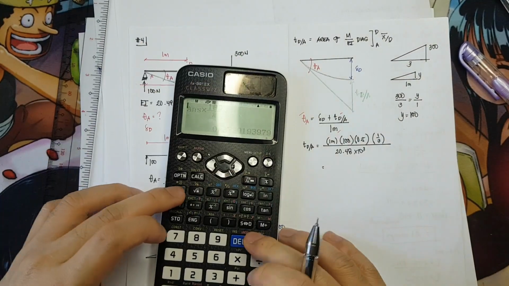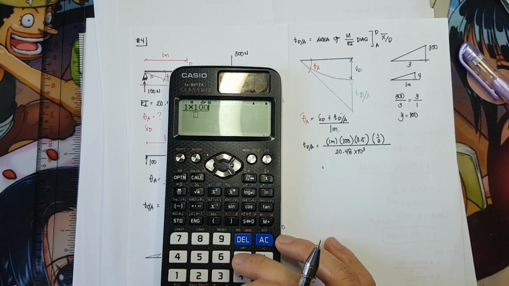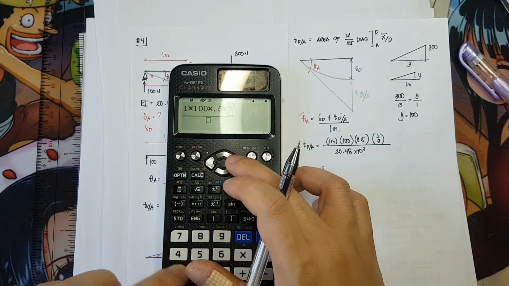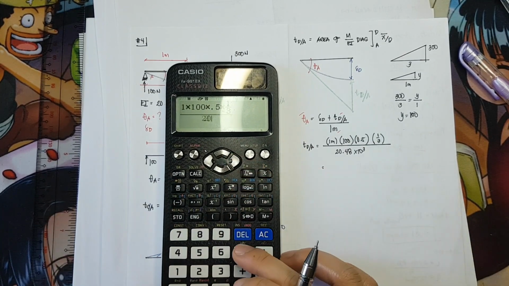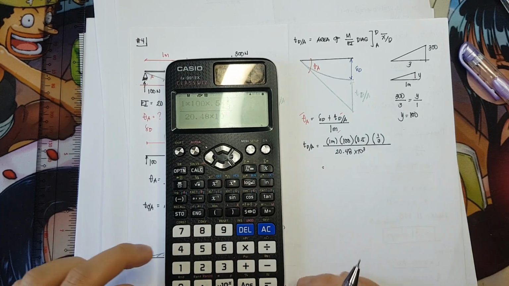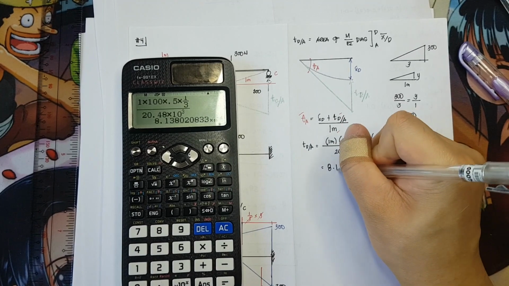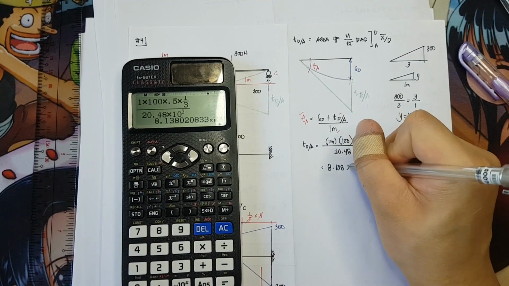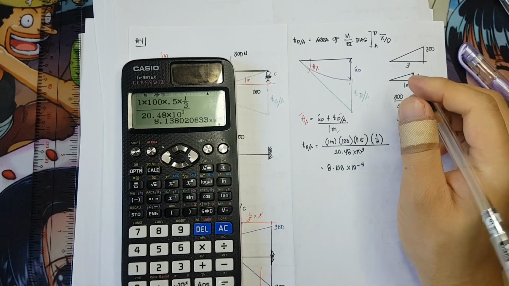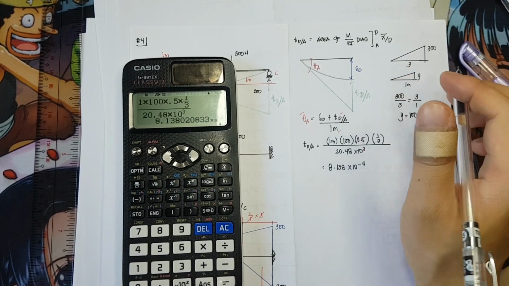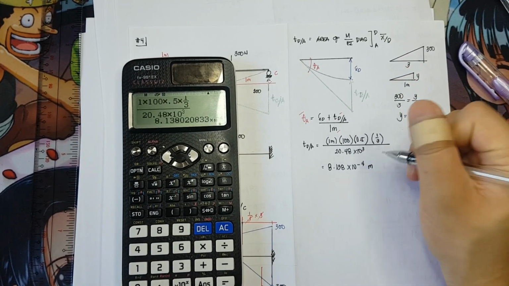Therefore, TDA is equivalent to 8.138 times 10 raised to negative 4. Okay, and this is in meters.